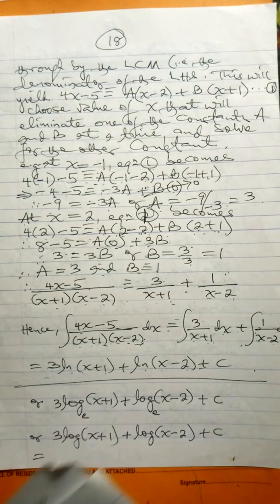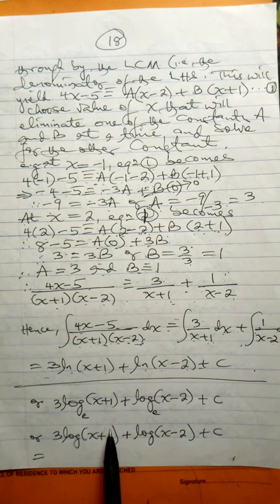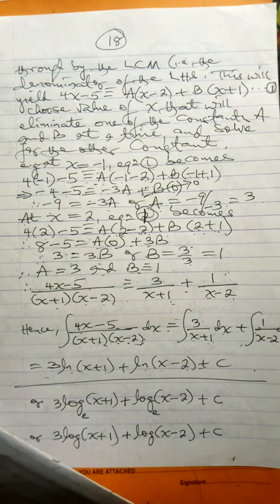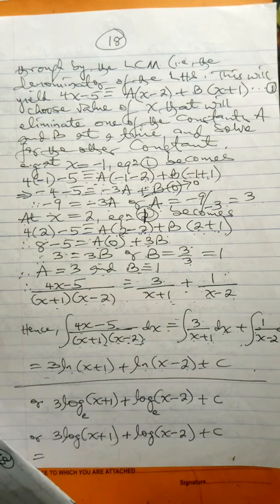I can continue by saying that this is the same thing as log of x plus 1 all square, then everything over this, so that will come into that. So, like that. Now, let me repeat this.